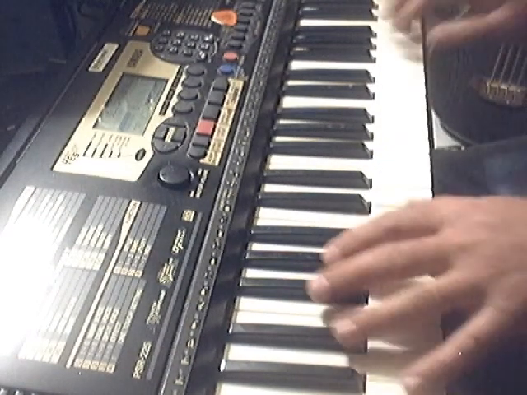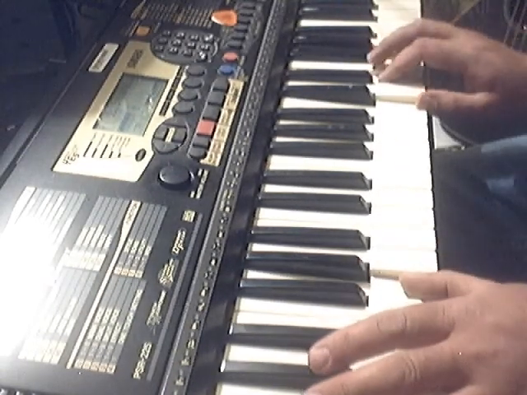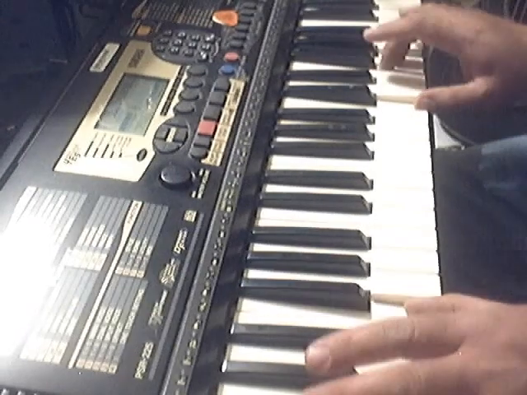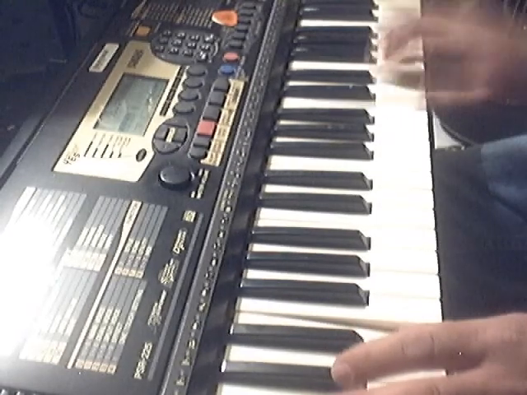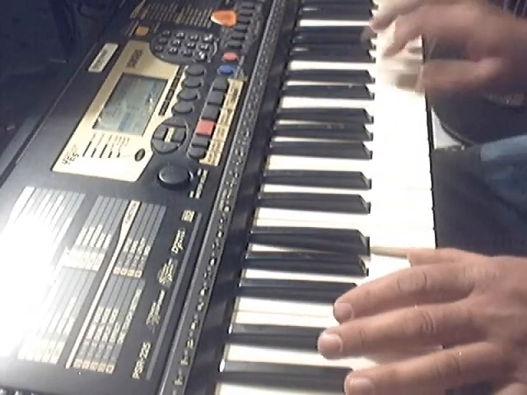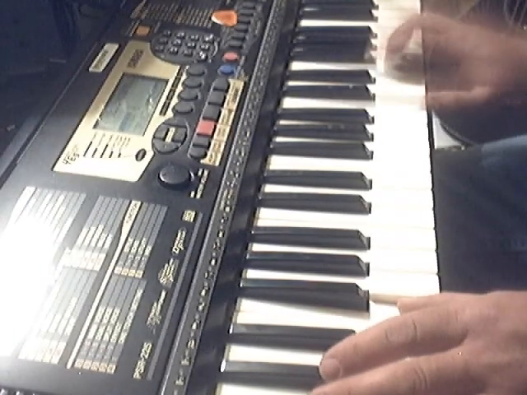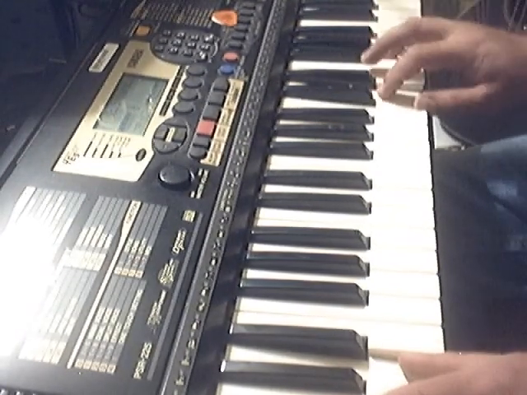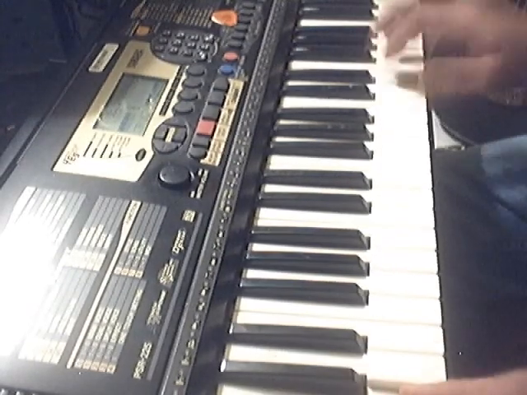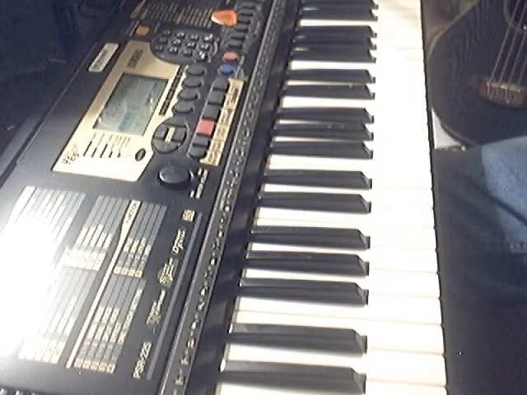That's what the bridge is built around, so it sounds something like this. Notice my left thumb. And at the end of that, there's those two little grace notes there, an A and a B. And I just rang it out at the very end.